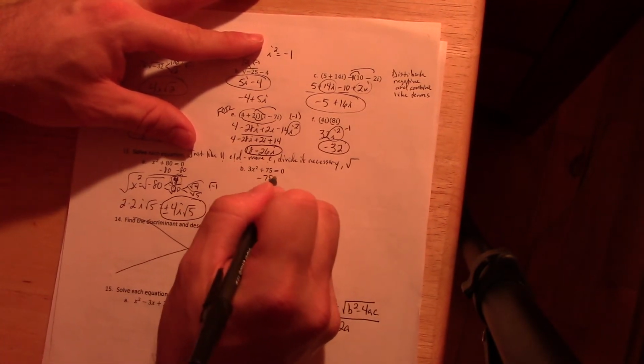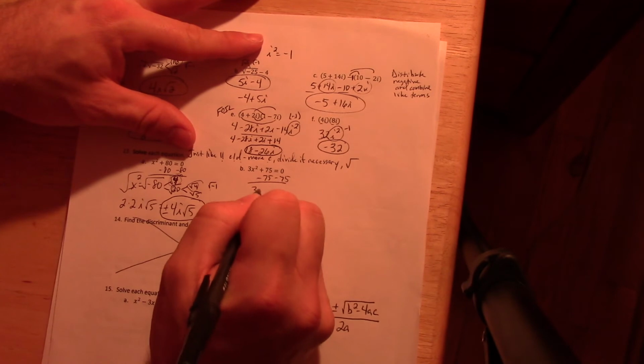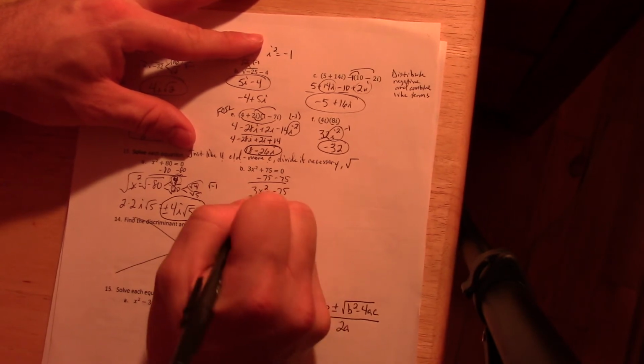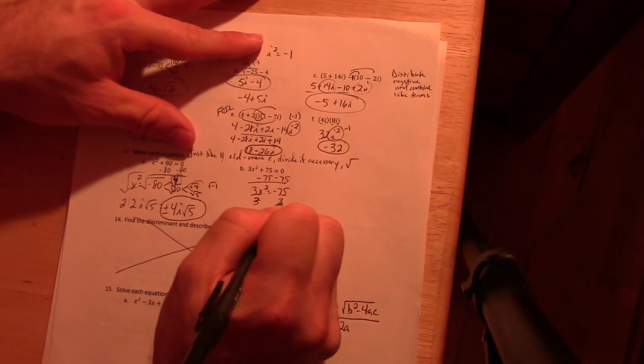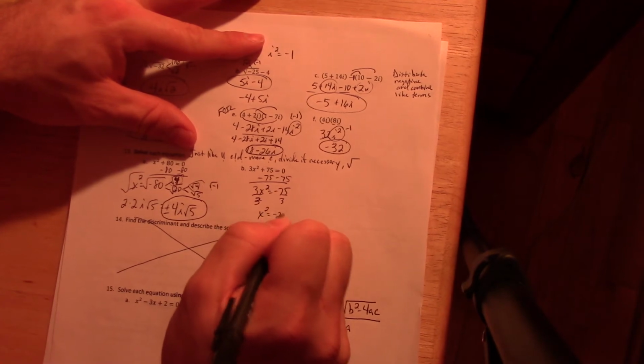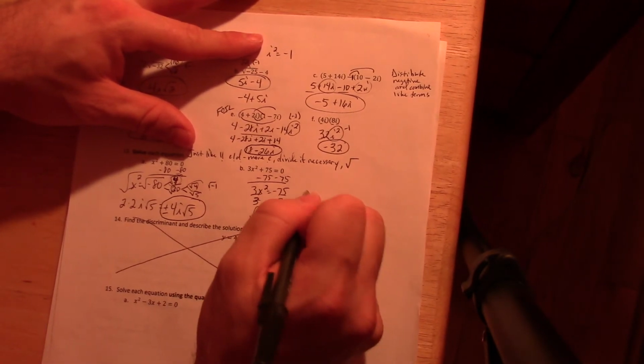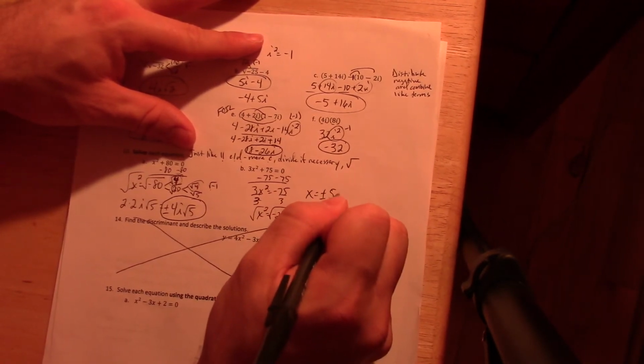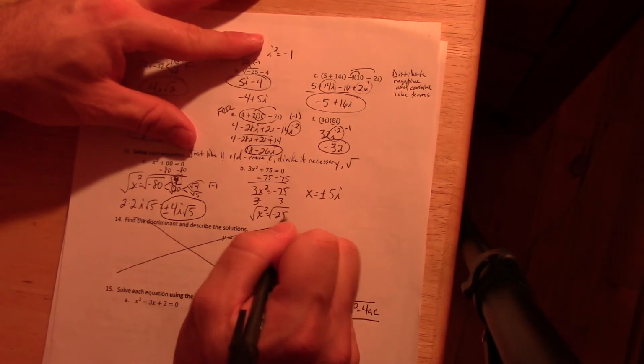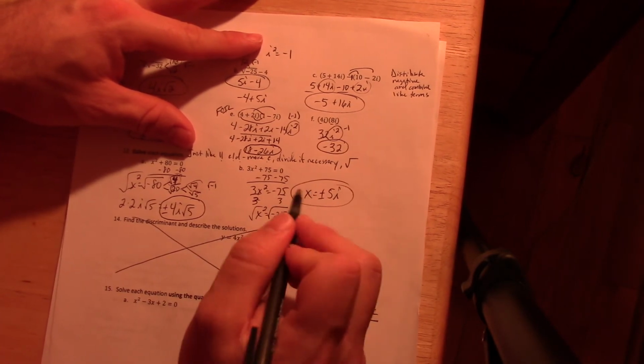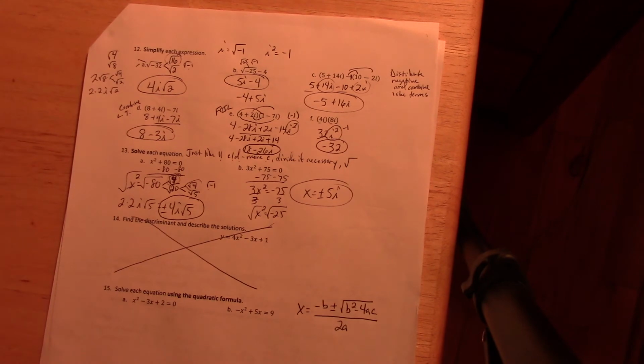Over here, minus 75. And divide because I said we have to do that. And square root both sides to get x equals plus or minus 5i, again because this is square root of 25 times square root of negative 1. Done. Again, plus or minus. Anytime you see that exponent 2 means there should be 2 solutions.